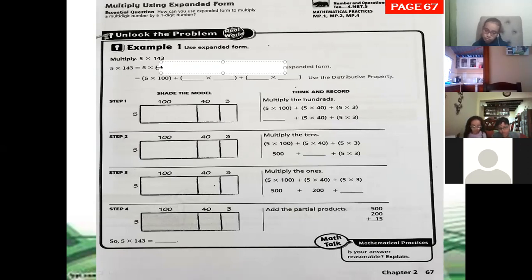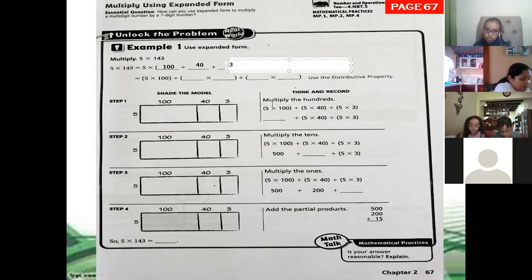1. 1. 10. No, 100. 100. The next number? 40. 40. The last number? 3. 3. Excellent, Andrea. So it means that we write 143 in expanded form, okay?